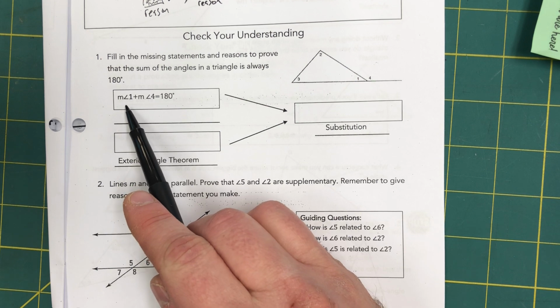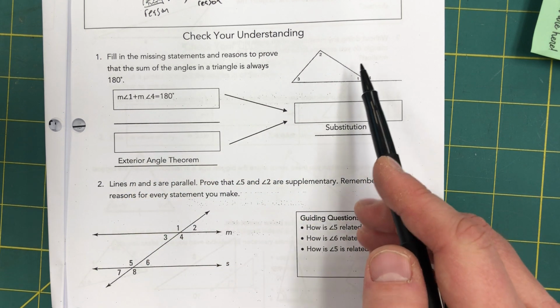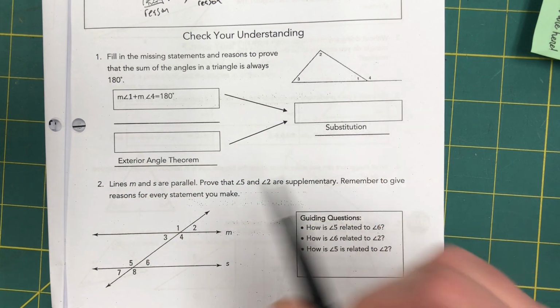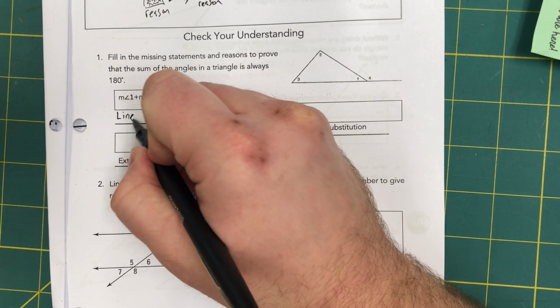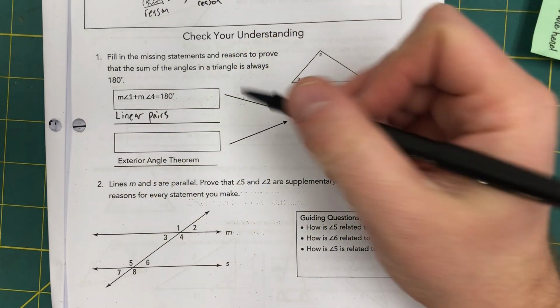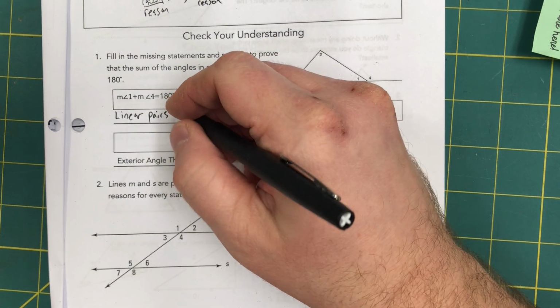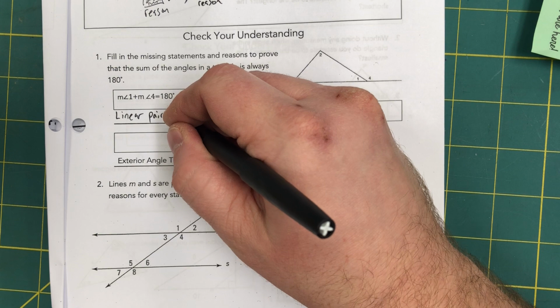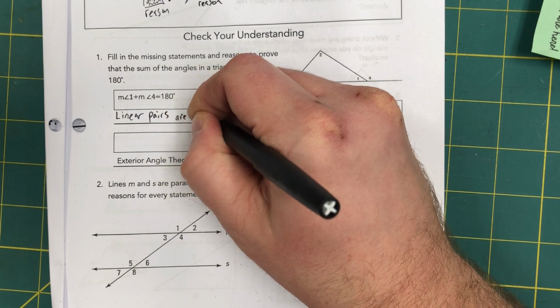So here we say angle 1 plus angle 4 is 180, and that's because that's called a linear pair. So linear pairs, and the thing about linear pairs is they always add up to 180, which the fancy language for always add up to 180 is supplementary.